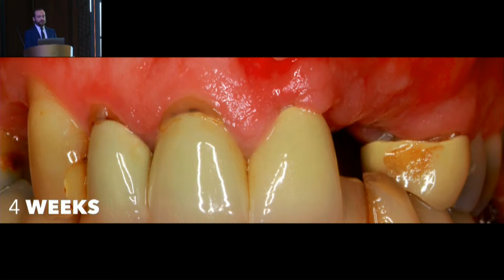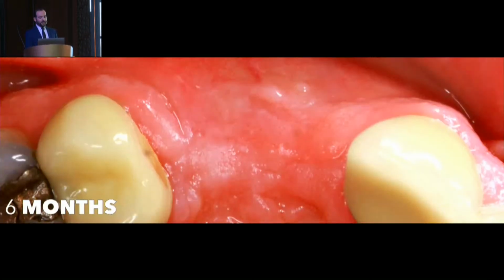Here we can see the result. Again, at 4 weeks, in a buccal view, we can see that that little bit of a defect, or the vertical defect, even though it was not the main purpose of this procedure, we also were able to correct it through this technique. Here we have a longer follow-up.